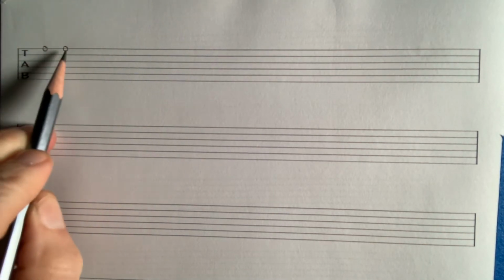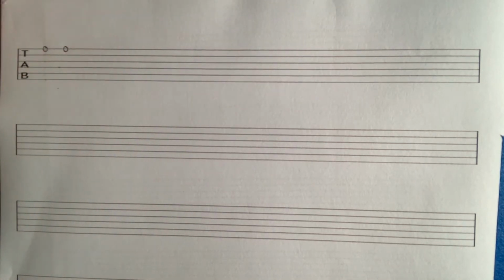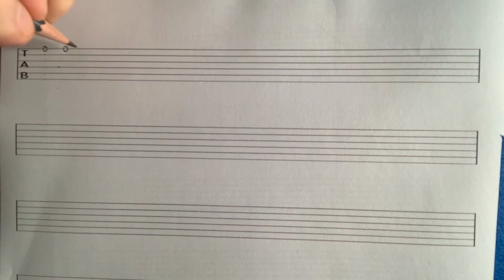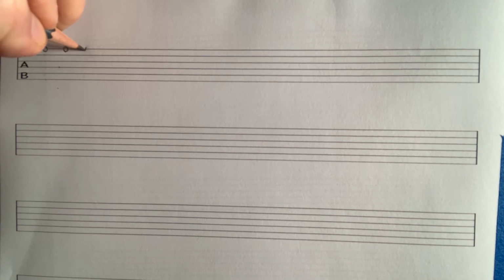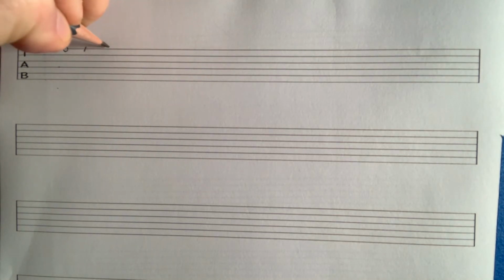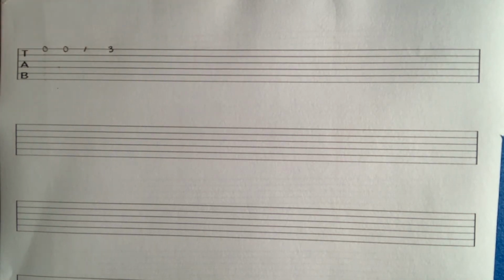And so, let's say, for example, I wanted you to play Ode to Joy in tablature. Well, the first note would be the first string open. So I would just put a 0 there. We do that note again. So that's telling me first string open, I play it twice. Read left to right, just like we do in standard notation. Then I want first string first fret, so I put a 1.